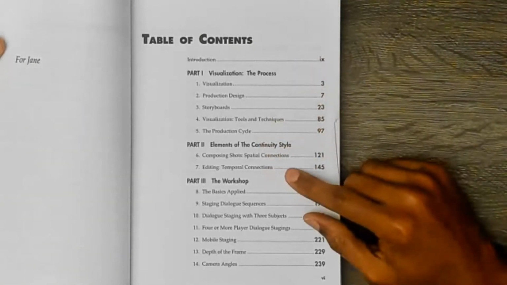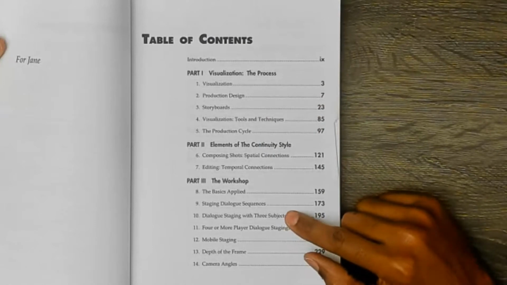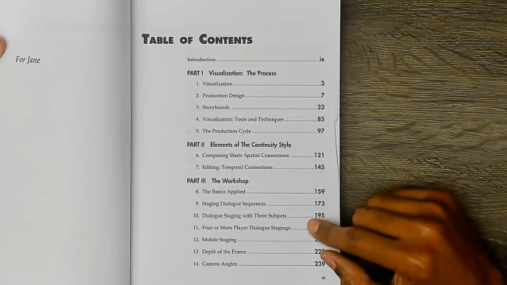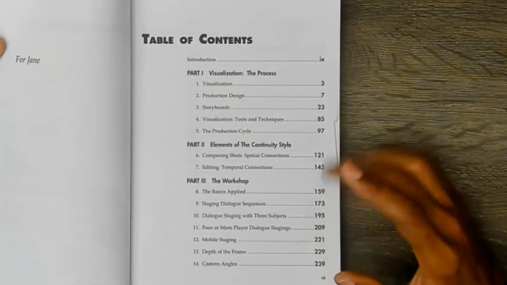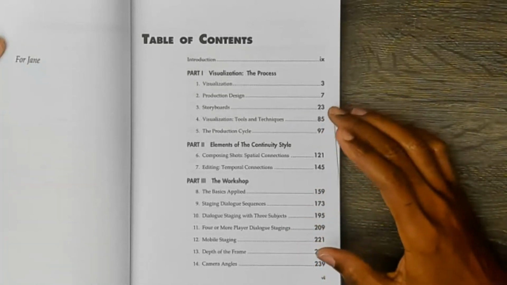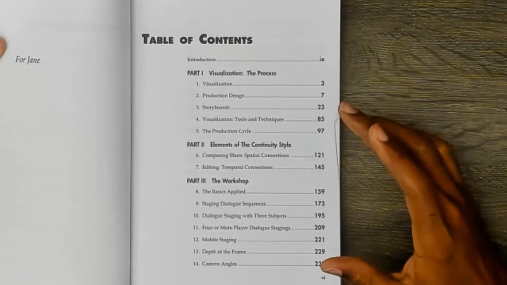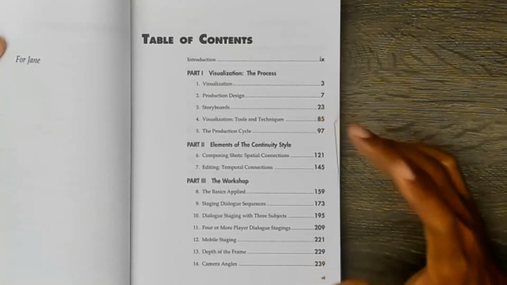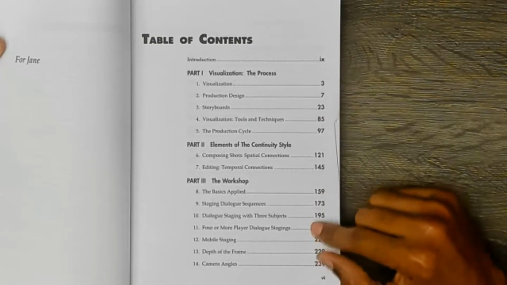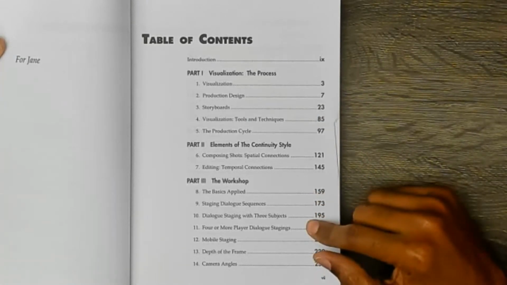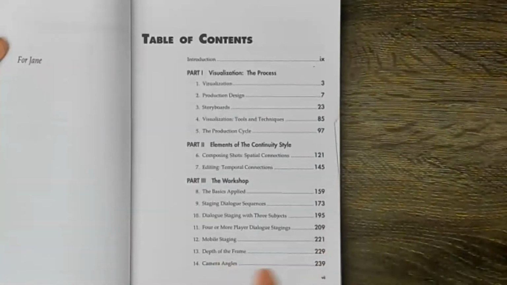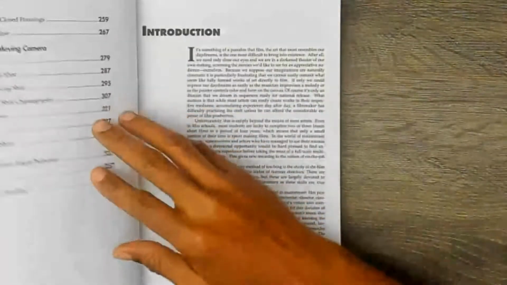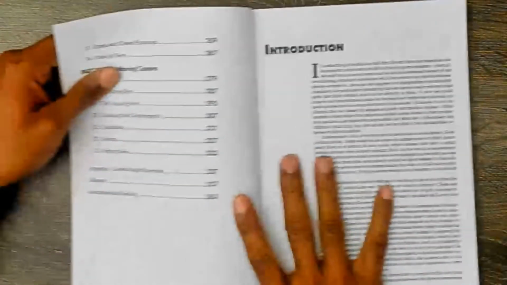Then you have the workshop, the basics applied, staging, dialogue, and sequences, also really great. Dialogue staging with 3 subjects, 4 or more players. If you're trying to do a storyboard scene where it's a bunch of characters in the shot interacting with each other, this will be a great jumping off point. You got mobile staging, depth and frame, camera angles. Camera angles is one of my favorite parts here, to make things look a little bit more captivating.